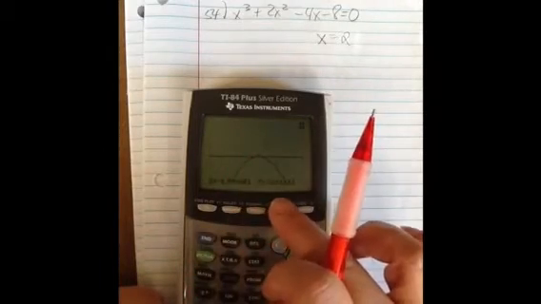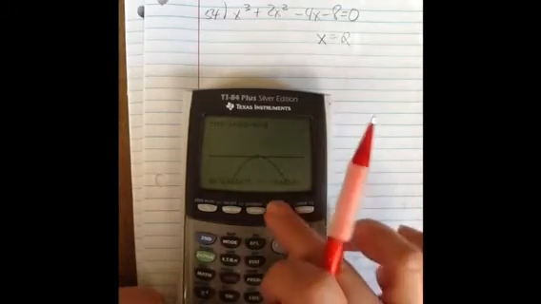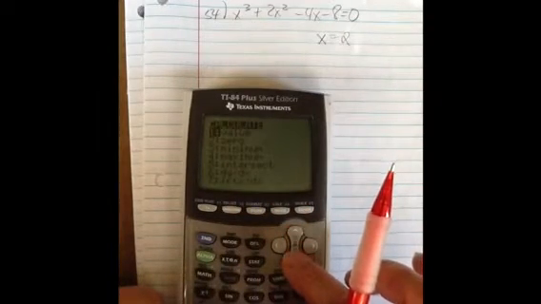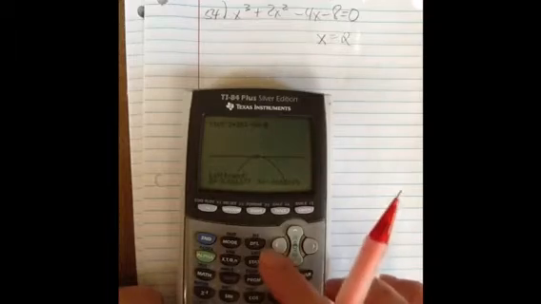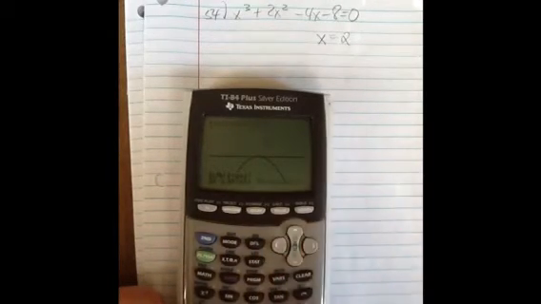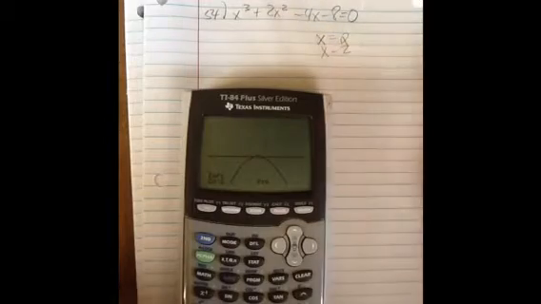So calculate, second, calculate my 0. I don't know if it'll work. Let's see. Left, right, enter. Oh, my 0 is -2. So it looks like it just touches there.